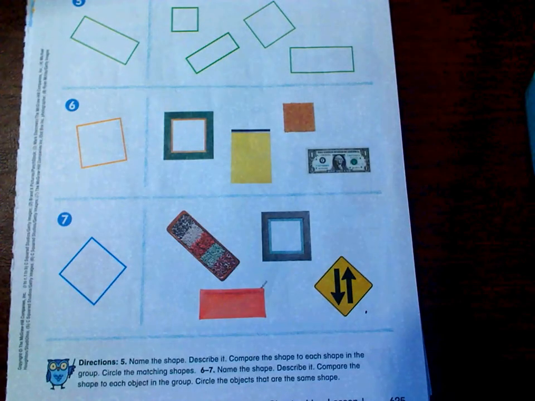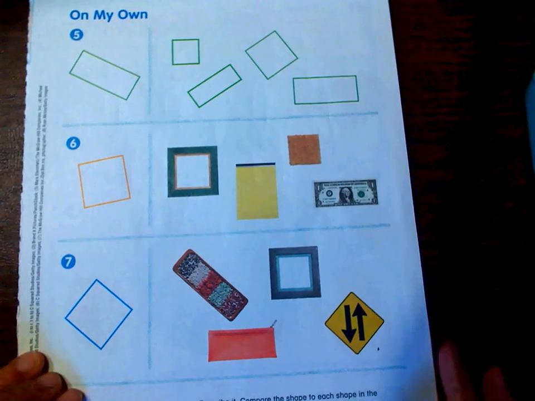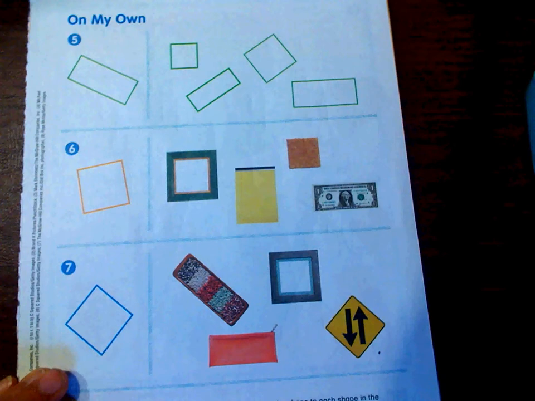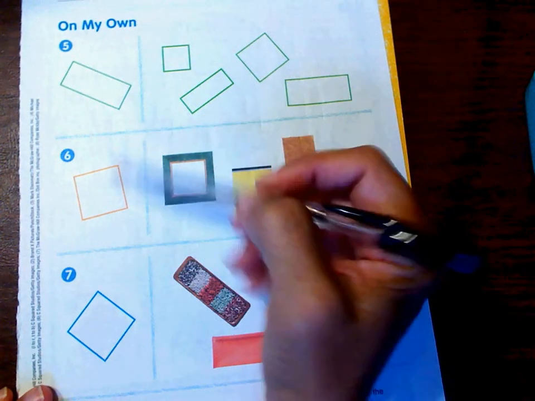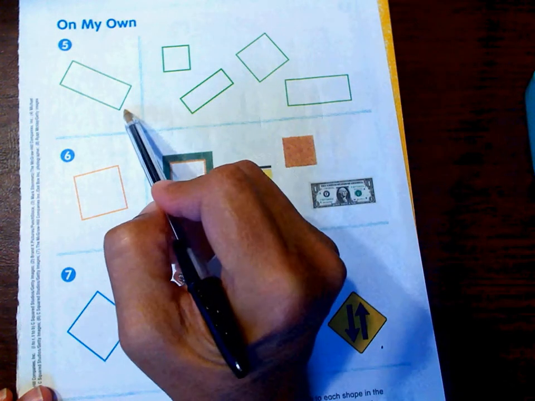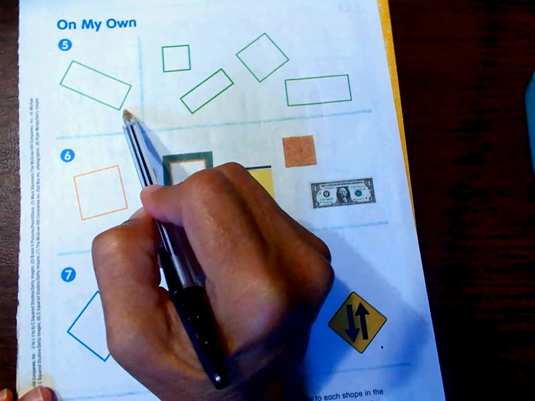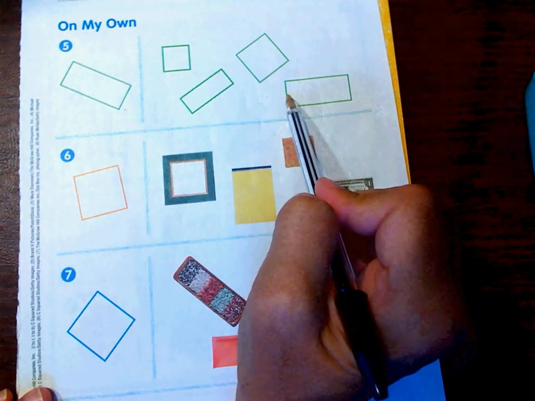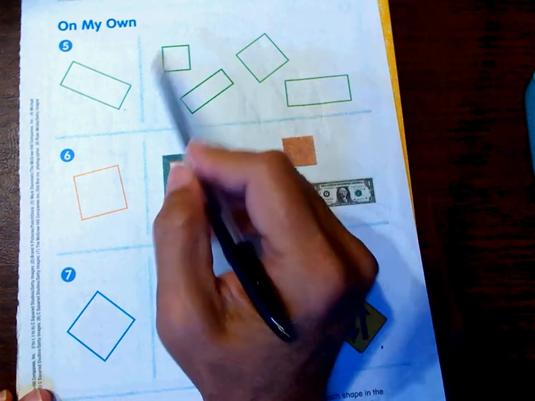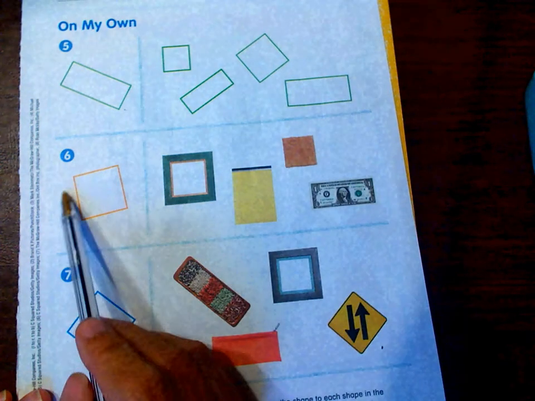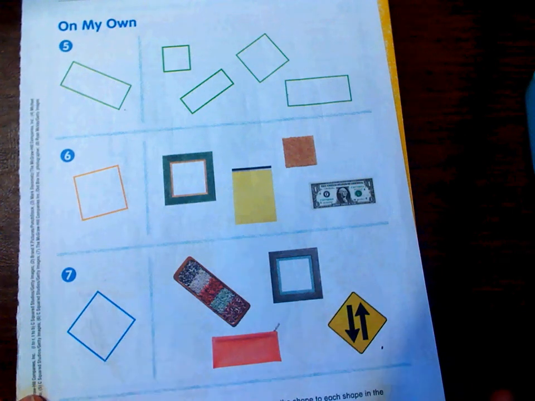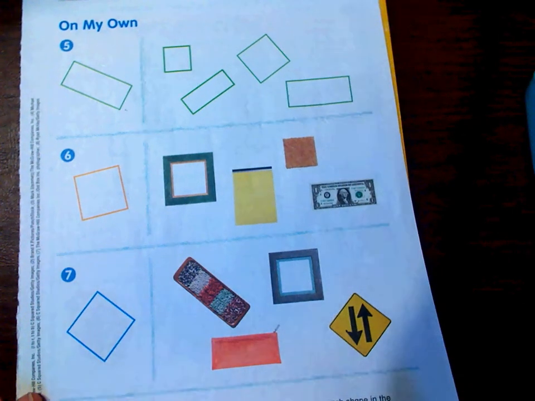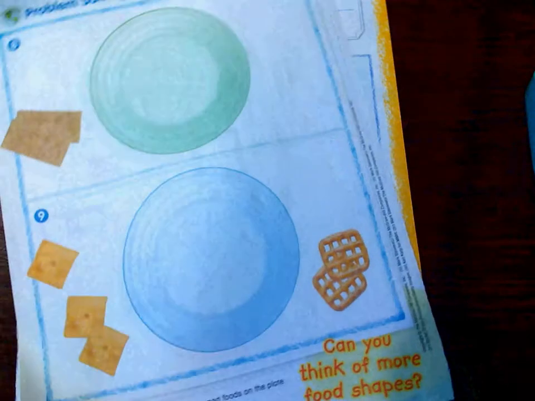Now, what I want you to do for the rest of this page, the rest of this packet, is you are going to go through and for 5, 6, and 7, you're going to tell me what shape this is. Then you're going to circle the matching shapes and put X's on the ones that don't match. Same thing in row 6 and 7. Pause the video while you complete that. When you're done, you can go ahead and turn the page and you'll be ready for me.